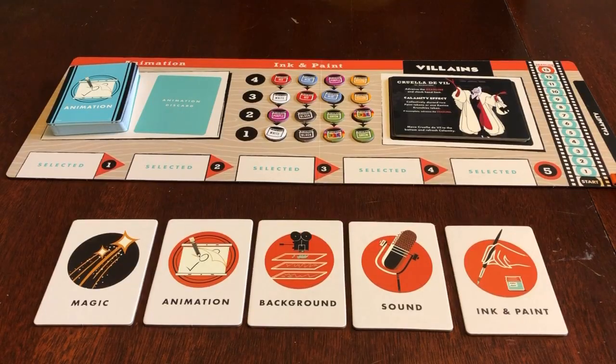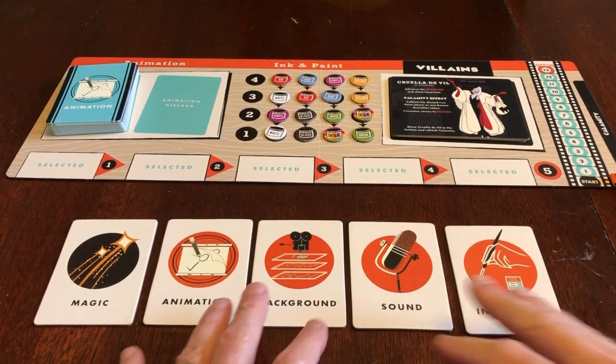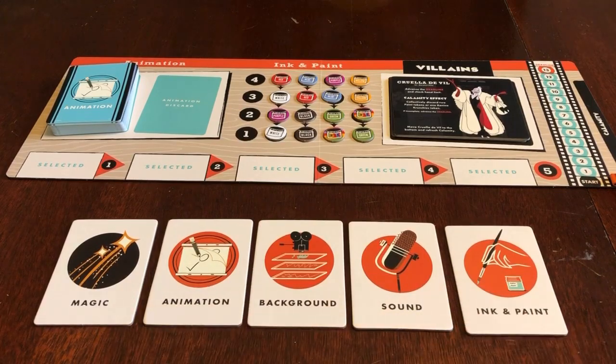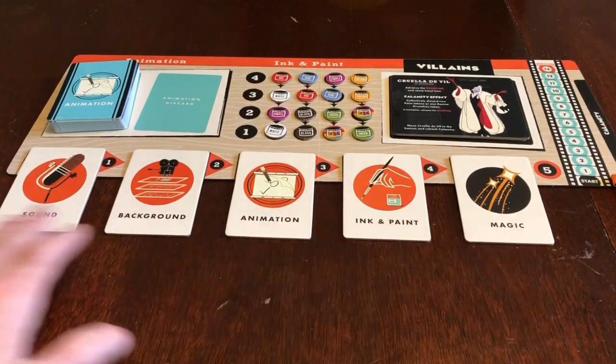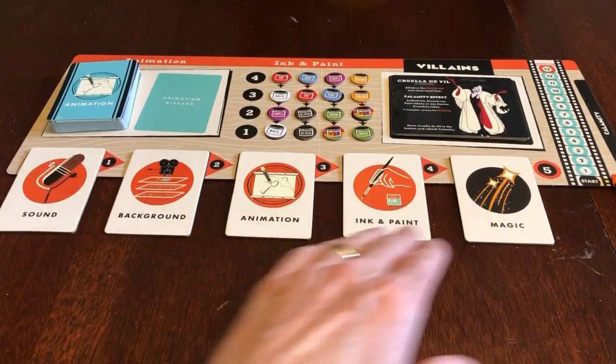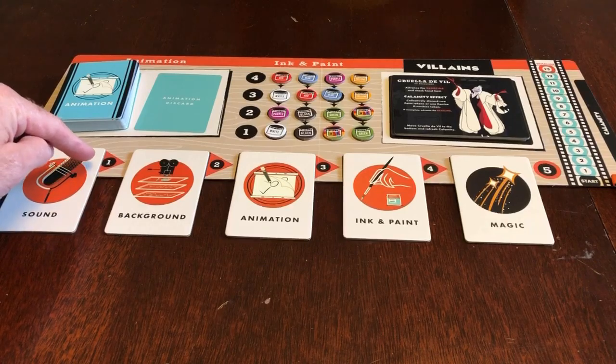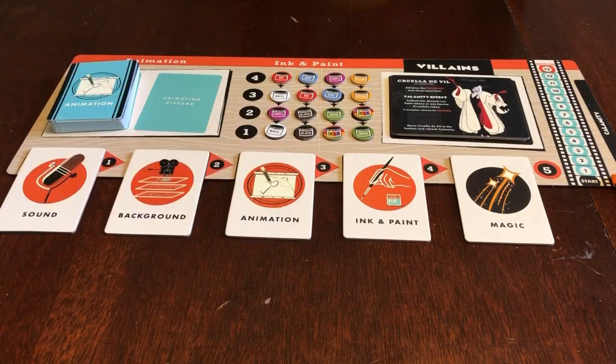Now there are 5 action tiles. 4 of them are the different components of building an animation film, but the other one is Disney Magic. Mix them up and randomly place them on the bottom of the studio board in the action space section. Notice that each section has a number next to it. We'll talk about that later.